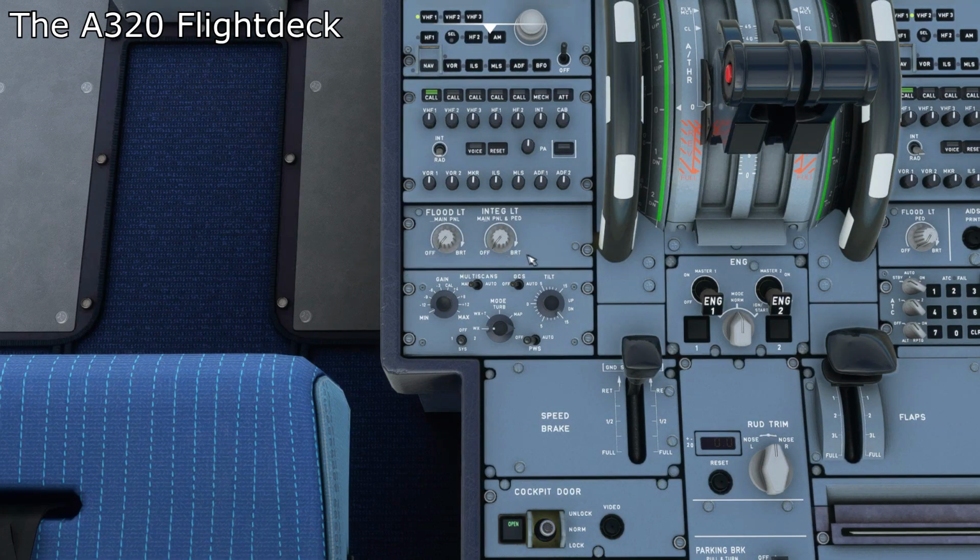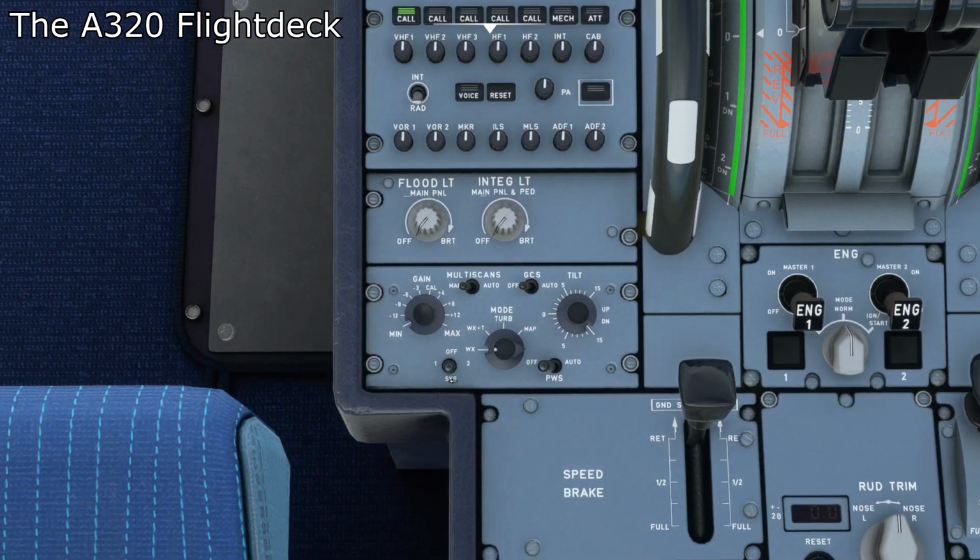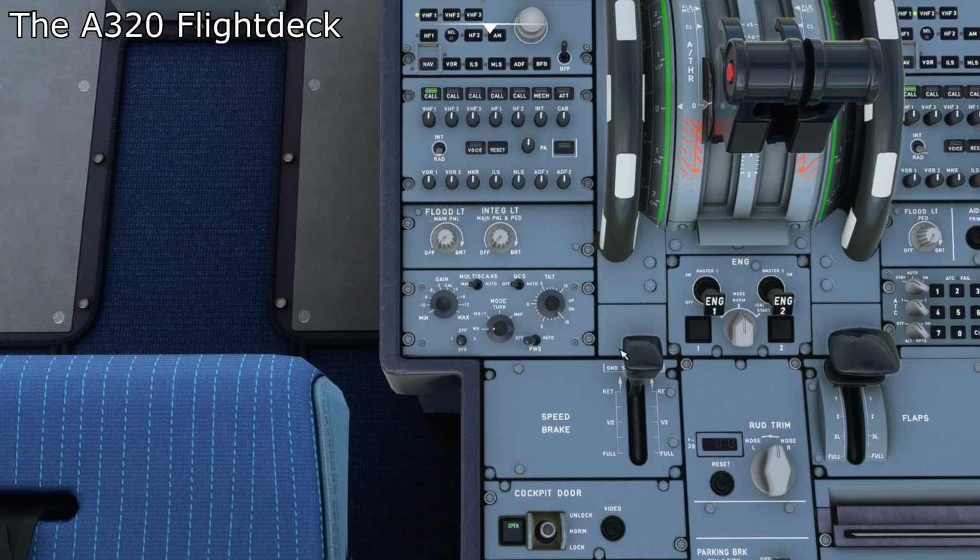We have more lighting controls here, so this adjusts the built-in lights, though you can't see them on it because it's day. Underneath that here you have the weather radar. It's not quite properly implemented, so we'll ignore that for today.